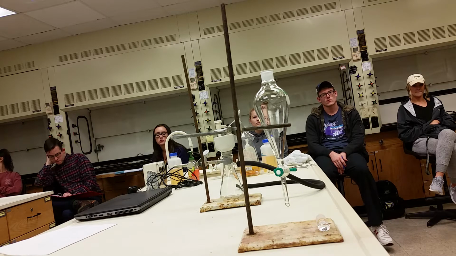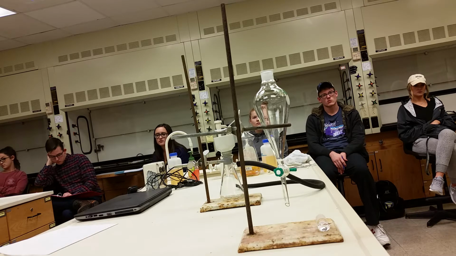You're going to put that into a beaker. Okay? Then you're going to add 10 milliliters of ethyl acetate. Ethyl acetate is an organic solvent. Because the compounds are organic, they will dissolve in the ethyl acetate. You'll then put them into a separatory funnel.